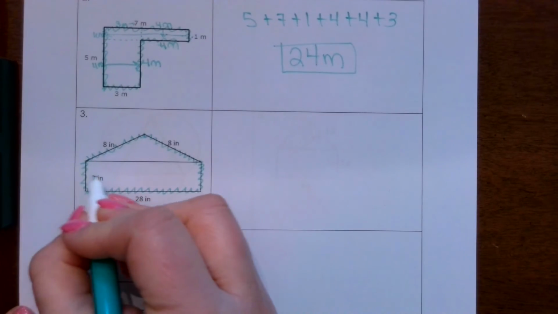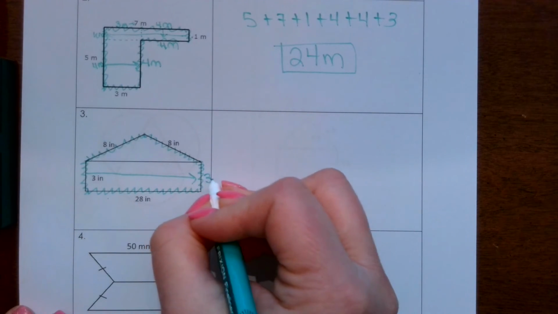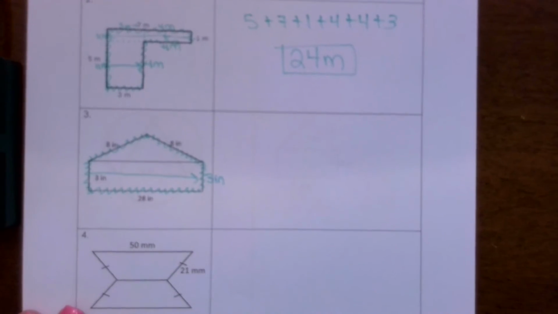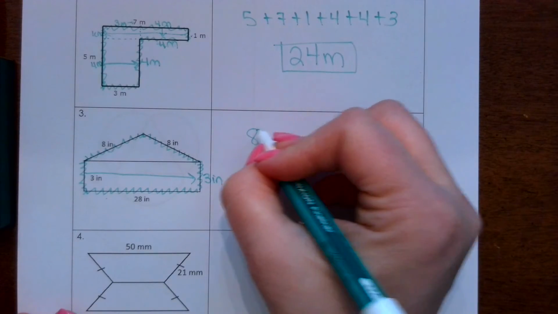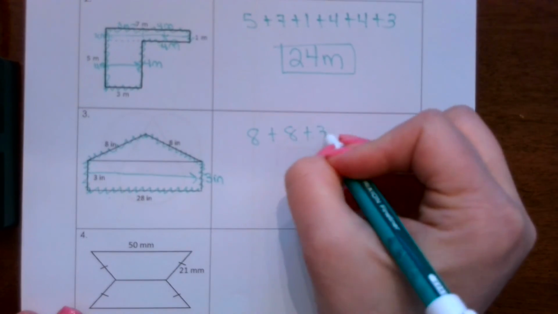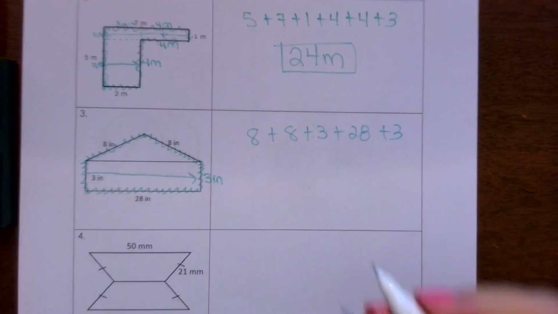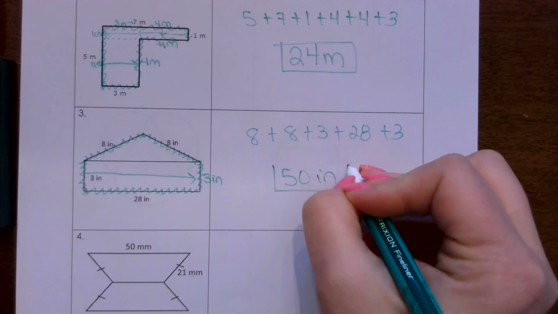But I'm not sure what this side is until I say, hey, it's a rectangle, so that must also be 3 inches. So I've got 5 sides here, and it looks like I've got all my measurements. I need to add 8 plus 3 plus 28 plus 3. And when I put that in my calculator, I will get 50 inches.